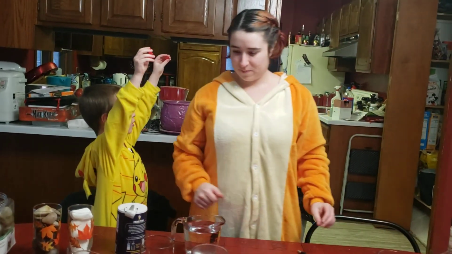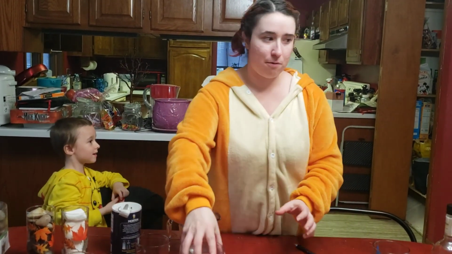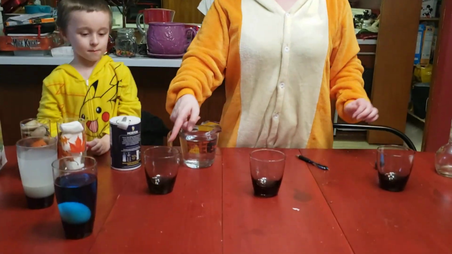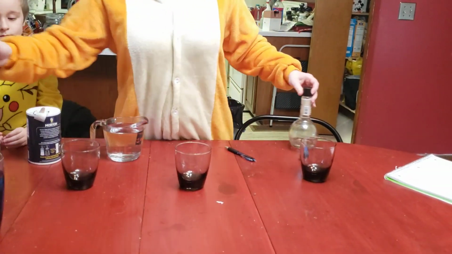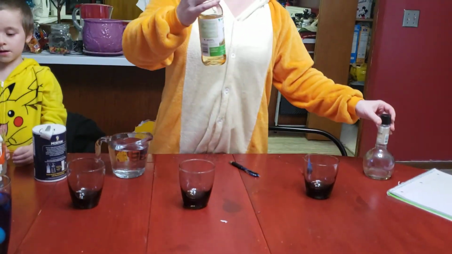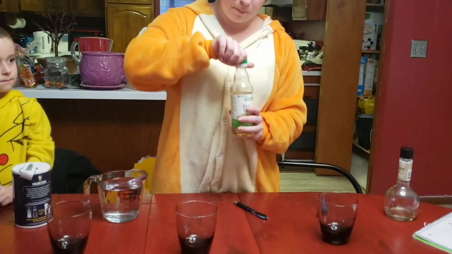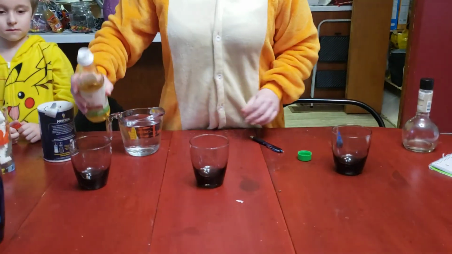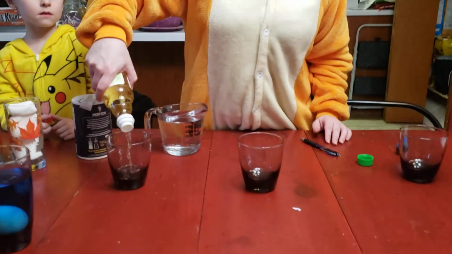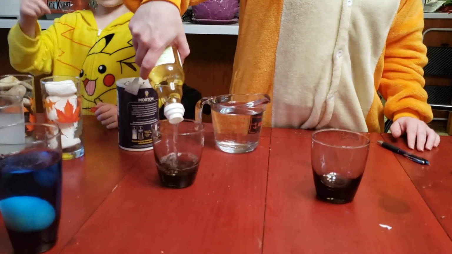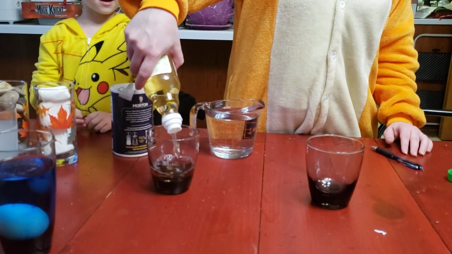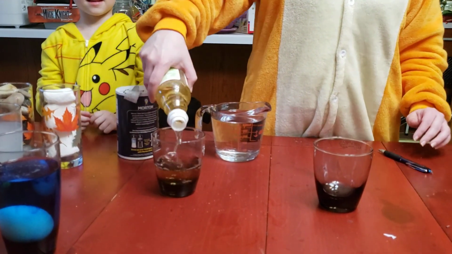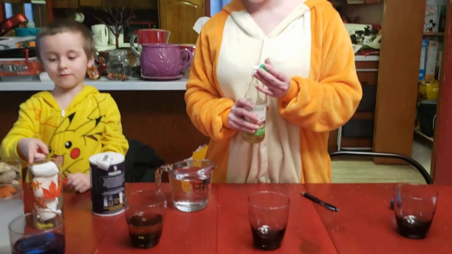So, we have 3 glasses. This one, we're going to put rice vinegar in. Now, you can use any kind of vinegar. I'm using rice because it's what I have at home. But we're going to put rice vinegar in here. We used the white vinegar in that one. This is white vinegar over here.